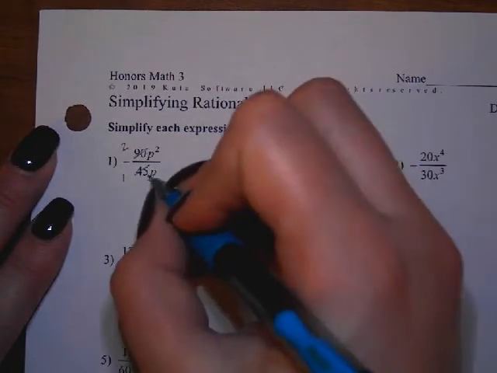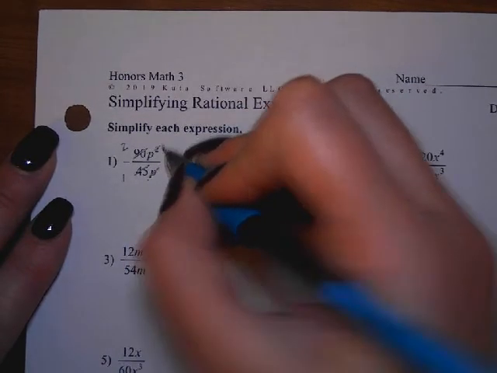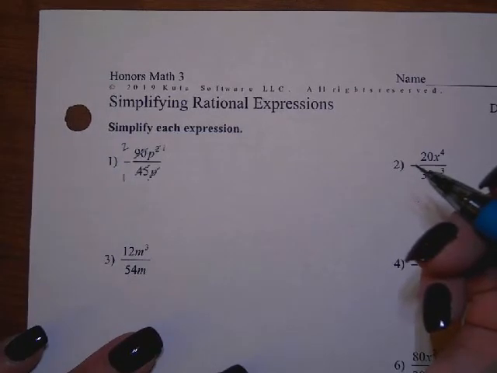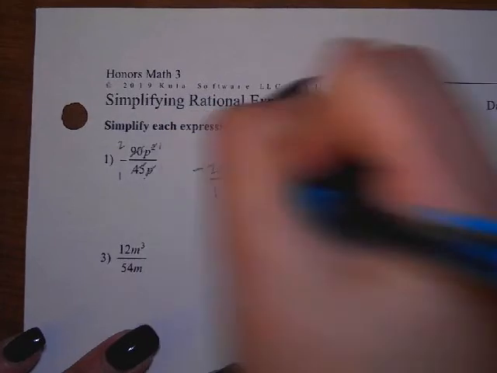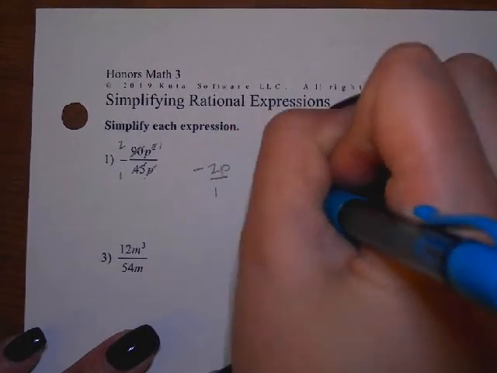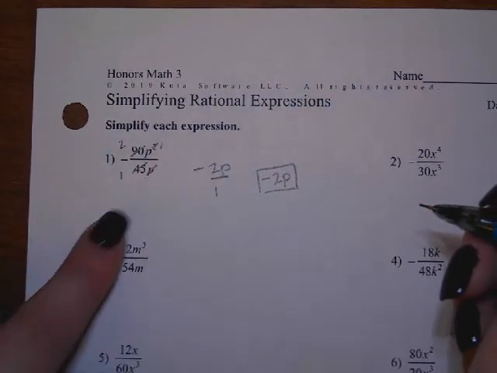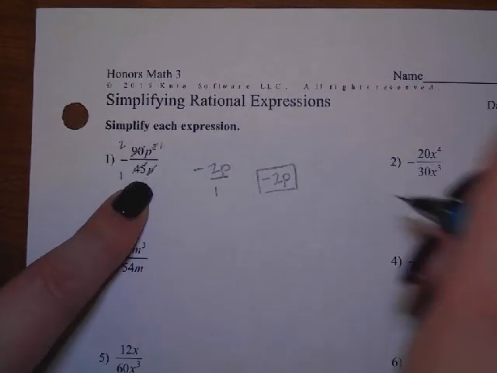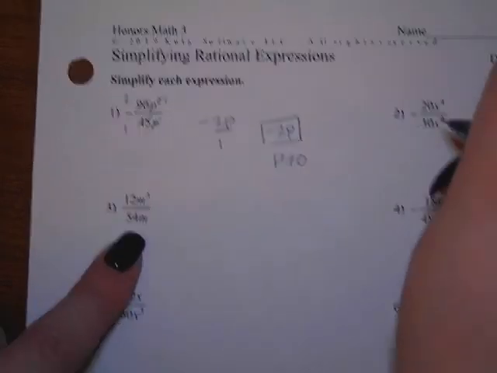P. So take the p out. On the p squared, we're going to take one of them out and leave one behind. And so what do we have? Negative 2p over 1, but nobody's going to write that over 1. We're just going to say negative 2p. And yeah, but it's not x, it's p. And what p value can you not have? P cannot equal 0.